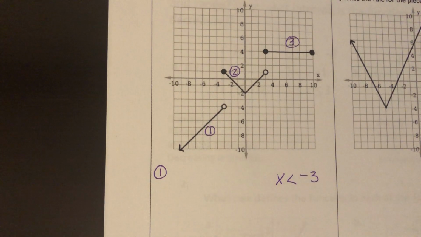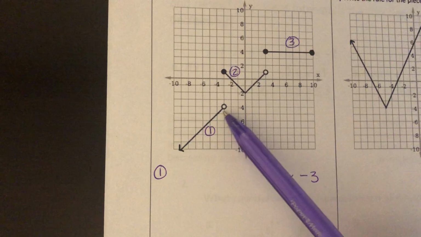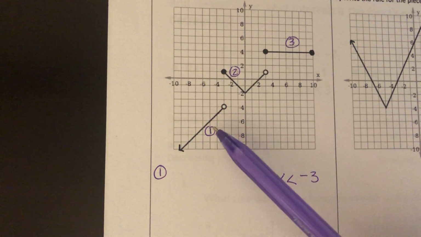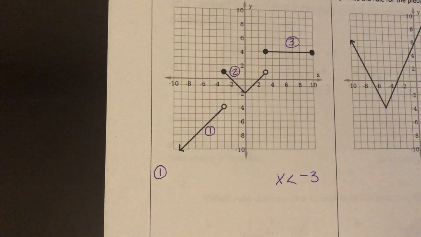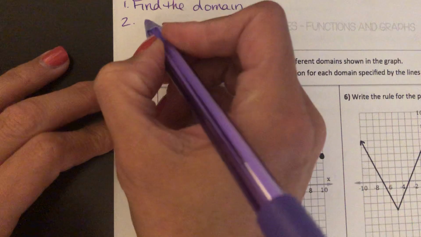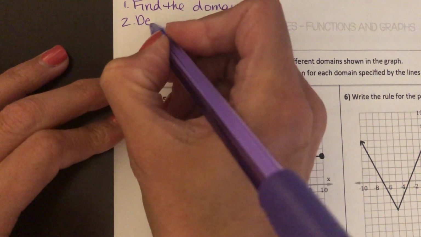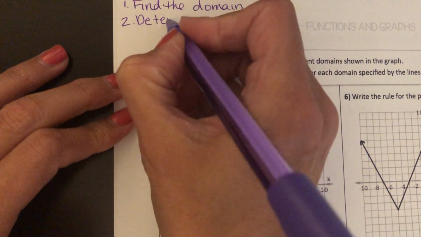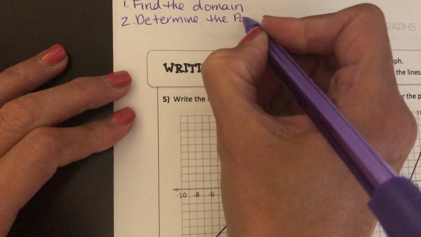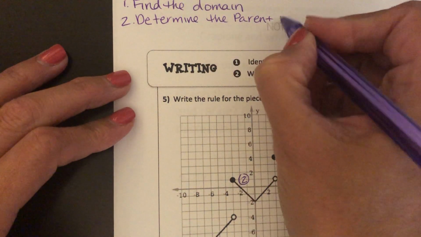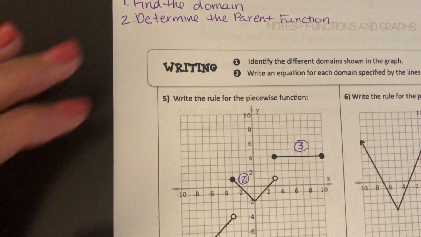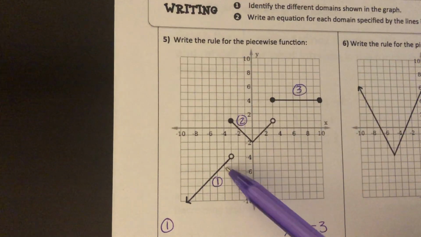Now I need to write the equation of this graph. So first I want to determine what would be the parent function of this graph. So step 2, after finding the domain, we're going to determine the parent function. So I notice that this is a straight line.